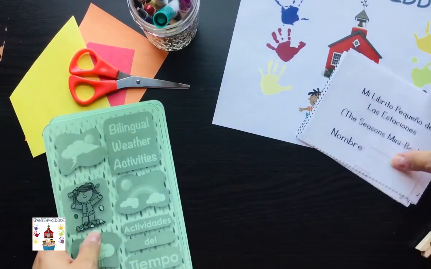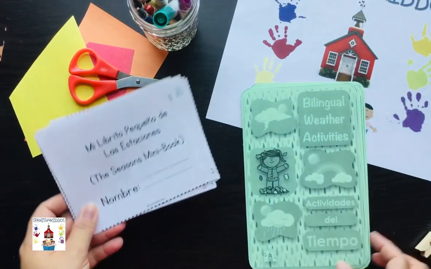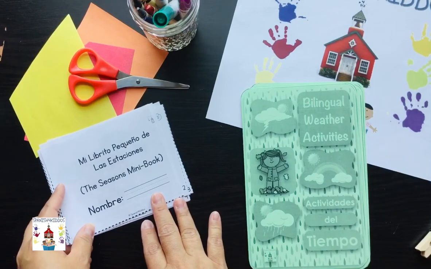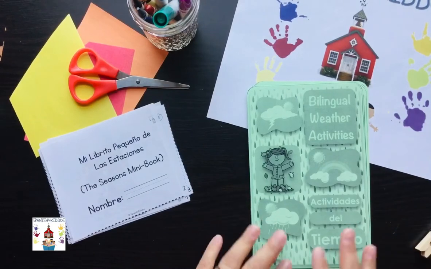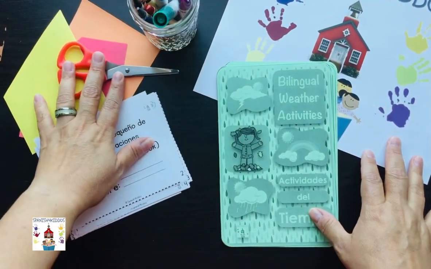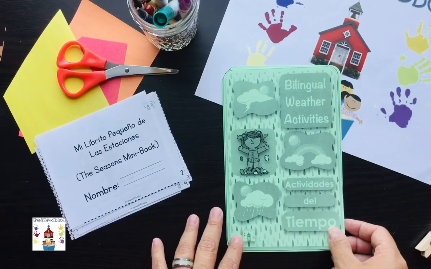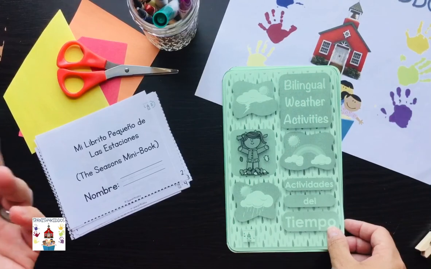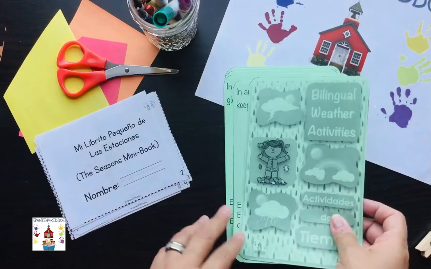In my following ebook here that I have, and again, this is part of our weather and seasons as well, our seasons and weather ebook that you can see in our shop. And this one is the one that is free if you are a subscriber. And what I talk about here is bilingual weather activities, actividades del tiempo. So these are different ways that you can actually see weather. Weather is to see what type of day you have and what type of clothing you might see or might use. So let's begin.